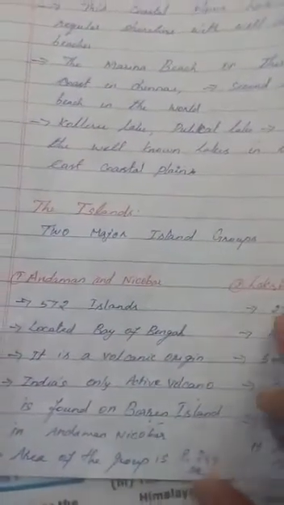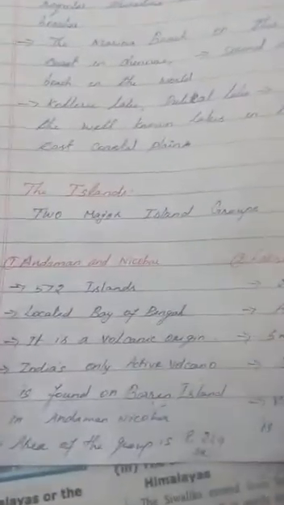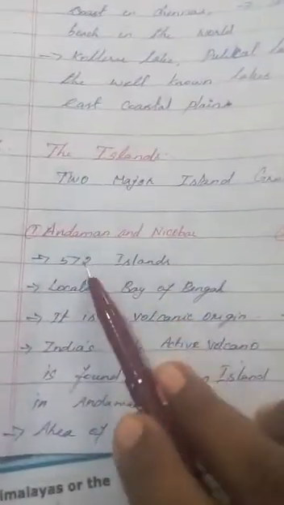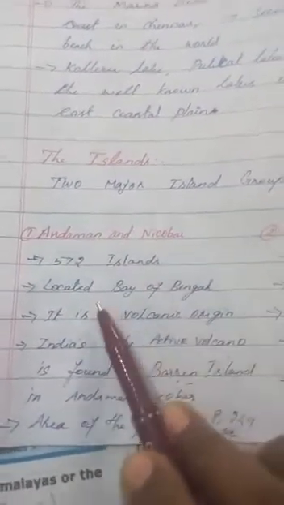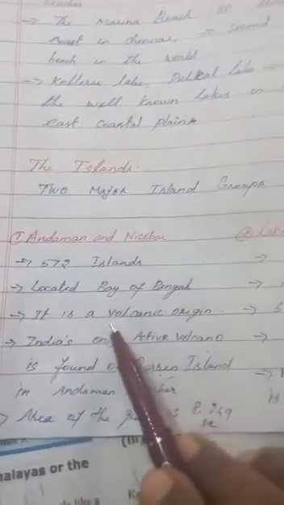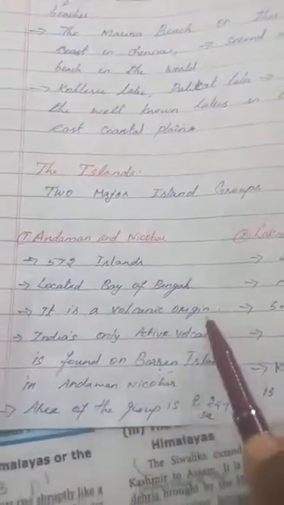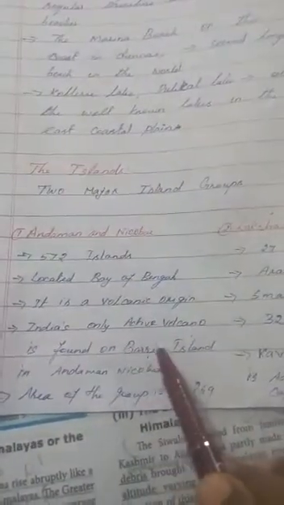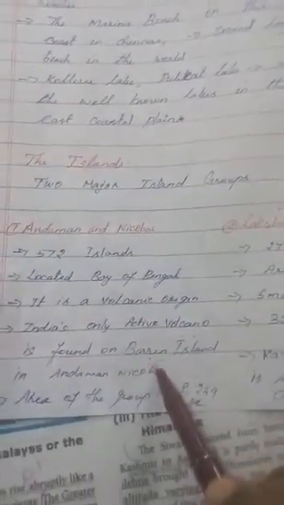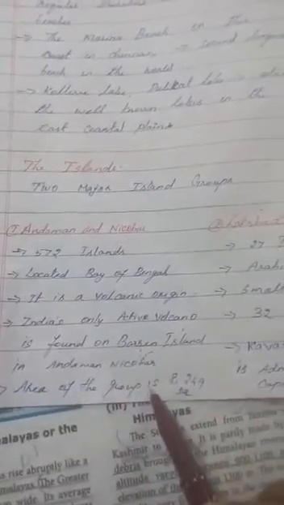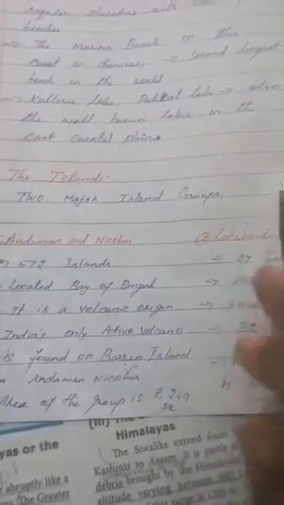And then islands, two major islands, Andaman and Nicobar and the Lakshadweep. These are the two major island groups. Andaman and Nicobar has 572 islands located in the Bay of Bengal, and it is of volcanic origin. India's only active volcano is found on Barren Island. It is in Andaman and Nicobar, and the area of the group is 8,249 square kilometers.